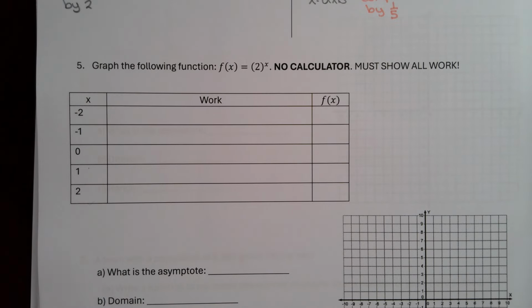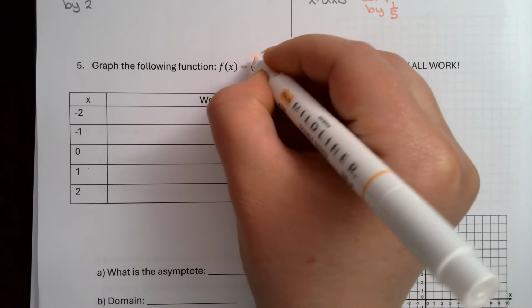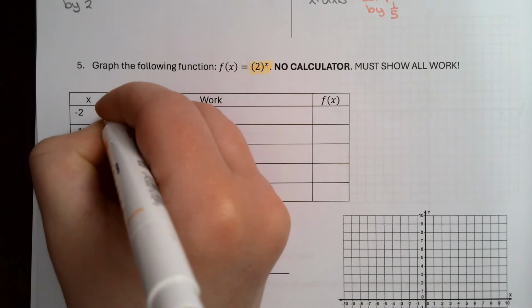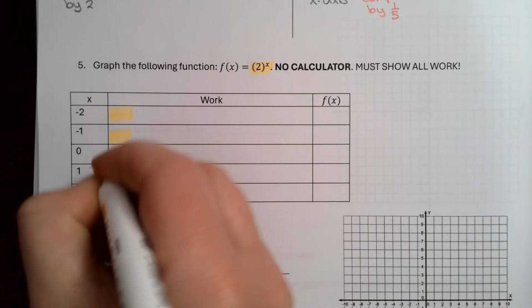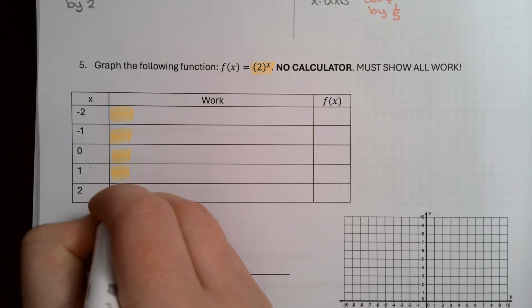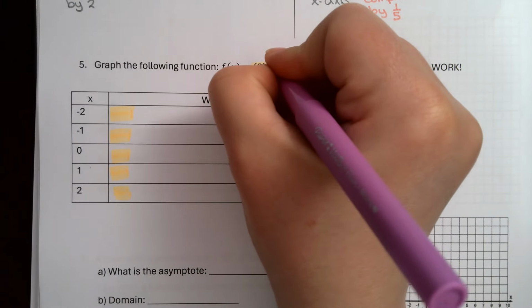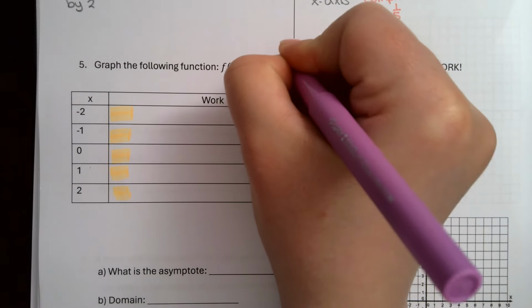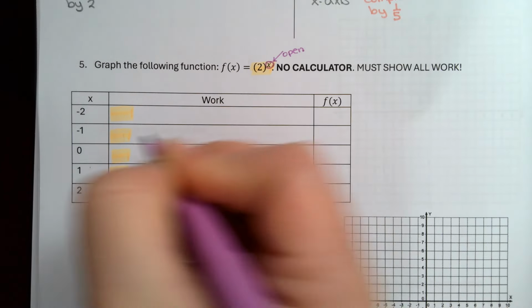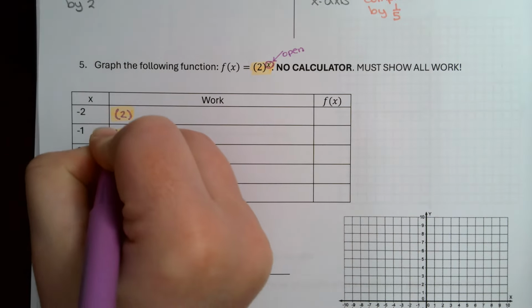So step number 1, you're going to pick up your entire function. So everything that they give you, you're going to copy this down. Try to write small on these, so that way you have enough space. You are at the same time going to open for x. So I'm going to write 2 parentheses.